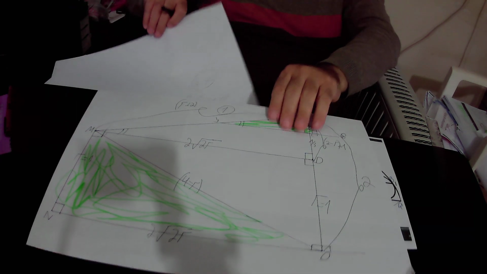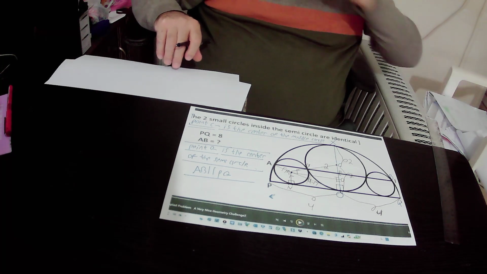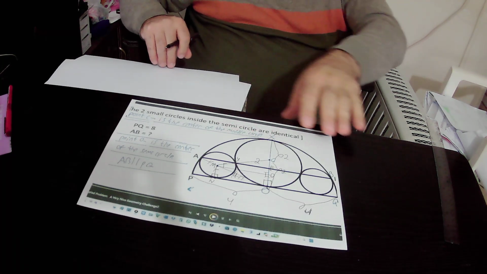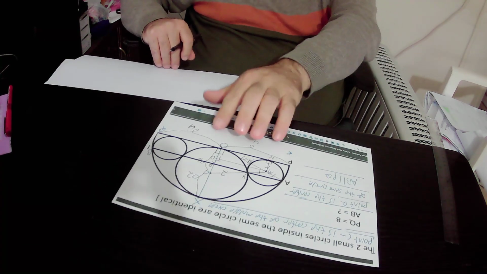So here, in the next step, we will join together points O and B by a straight line.